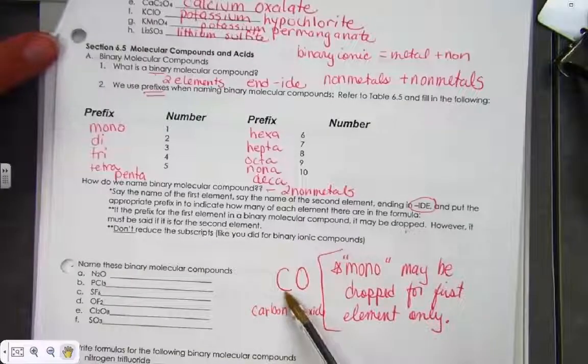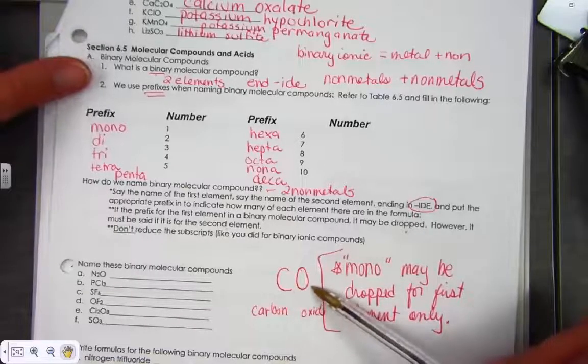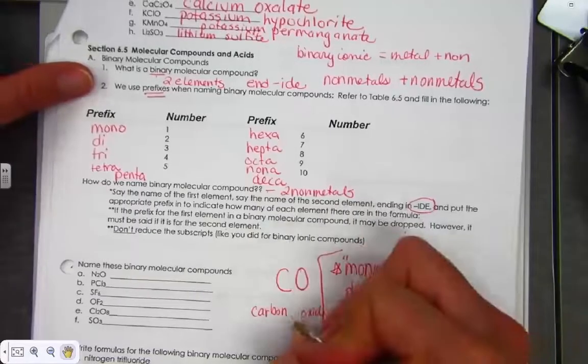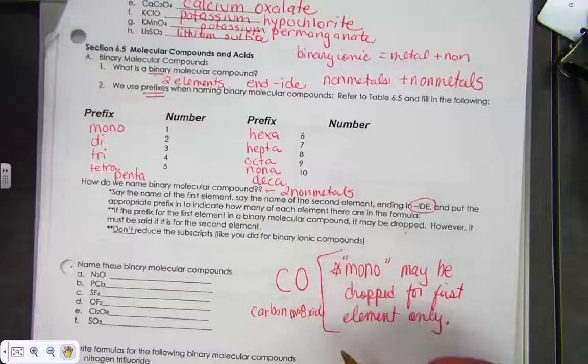So instead of saying monocarbon, we can simplify to just say carbon. But if the last one is also a 1, it must be there. This correctly named is monooxide, but we'll lop off the double vowel problem and just simply say monoxide. CO, carbon monoxide.